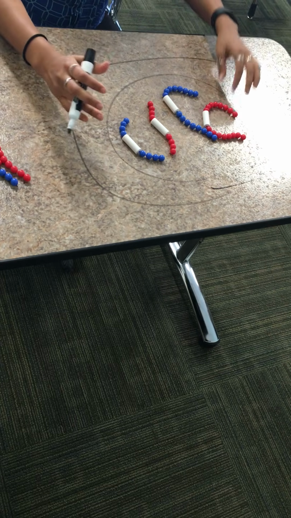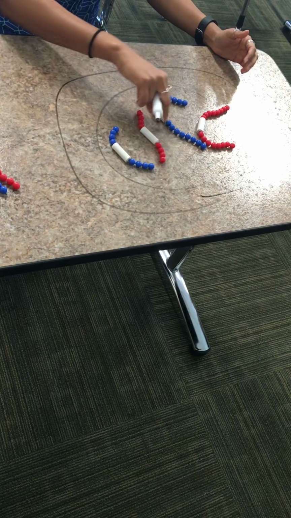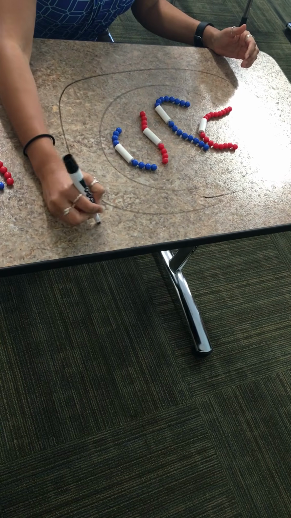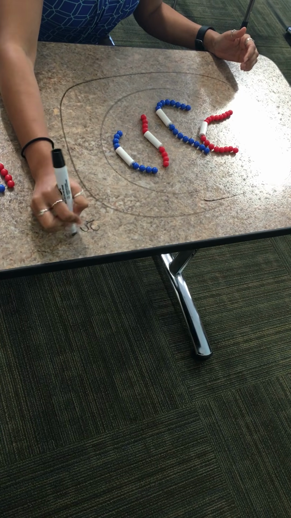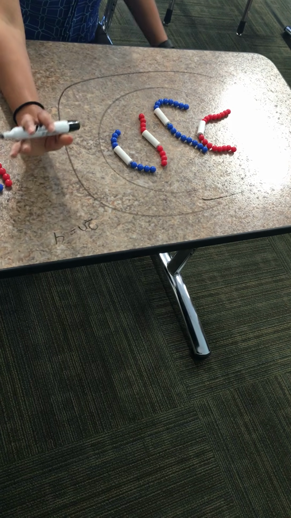Right, so this is my original cell. We call this a parent cell. This cell has 1, 2, 3, 4 chromosomes, so we say the diploid number is 4. The way you write diploid in shorthand is just 2n. That's the short way to write it.